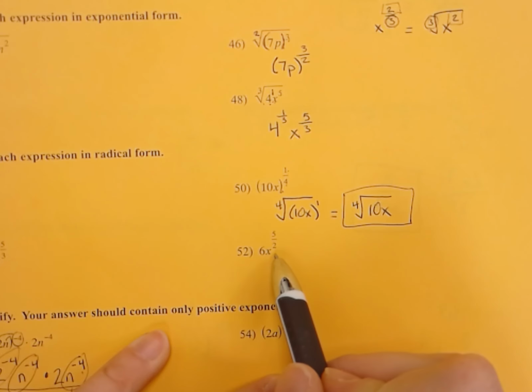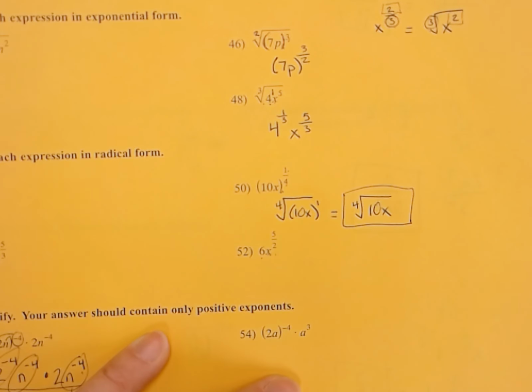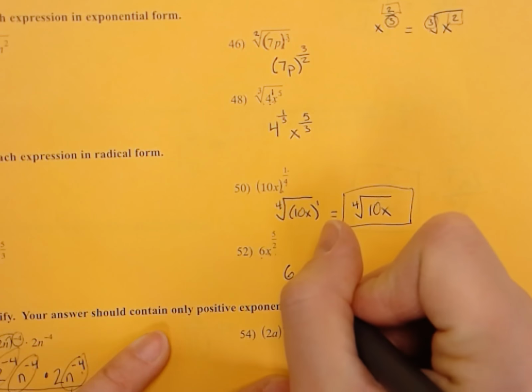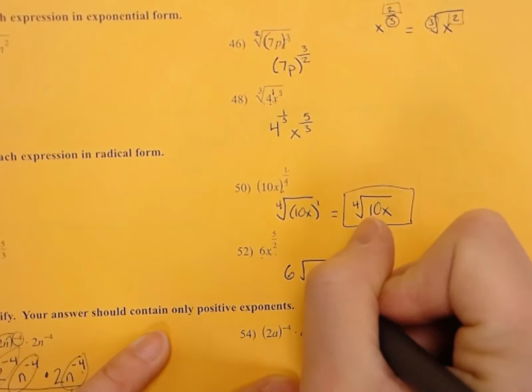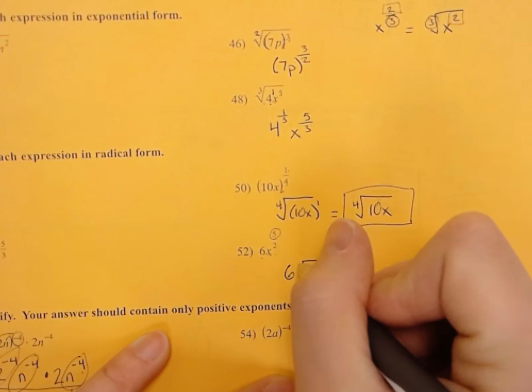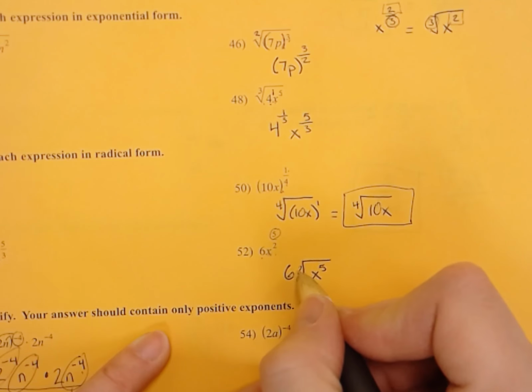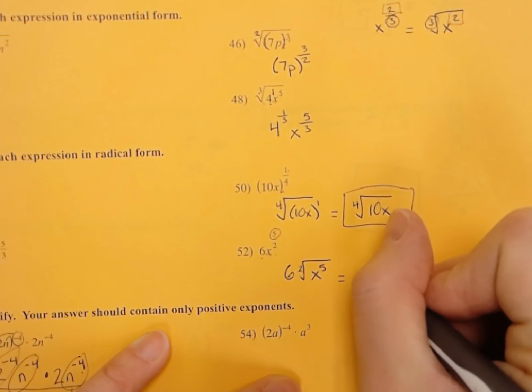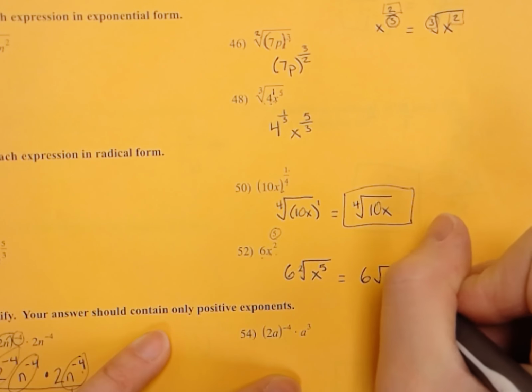On 52, what is your exponent attached to? Just the x. The 6 has separated itself. It is not involved. And so the 6 is actually going to stay outside of the root. I know we're attached to the x. There's the numerator, so it comes inside, and then the denominator becomes the index. Most of the time, you're not going to see the invisible 2 there, so we can just rewrite it as the square root of x to the 5th.